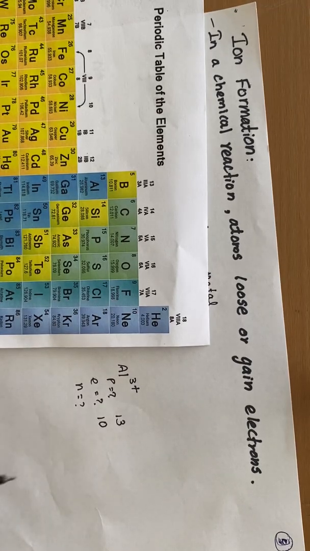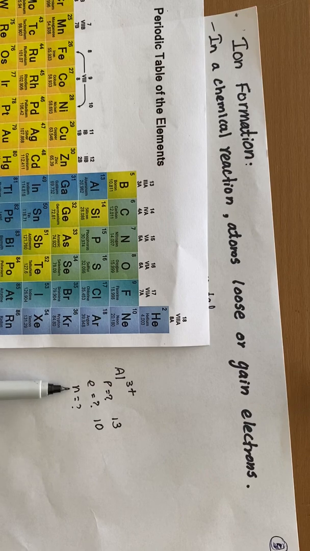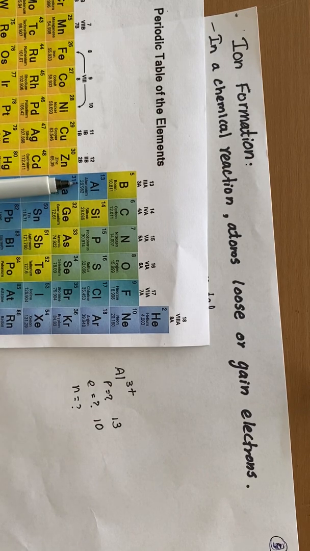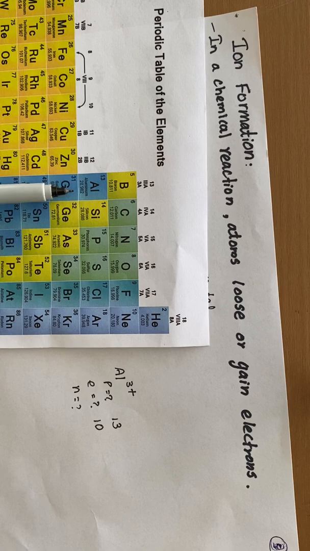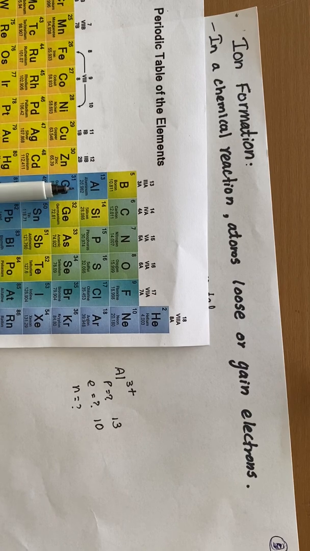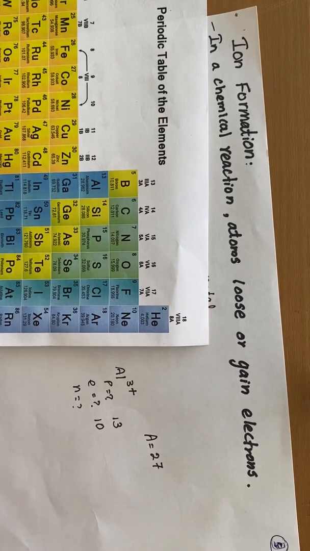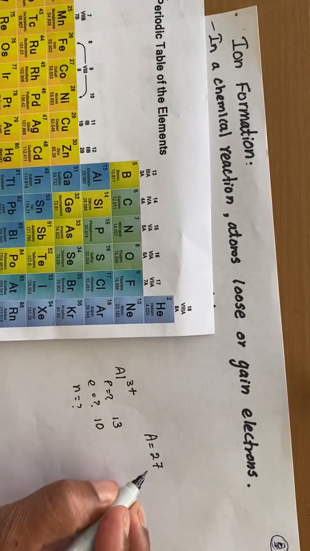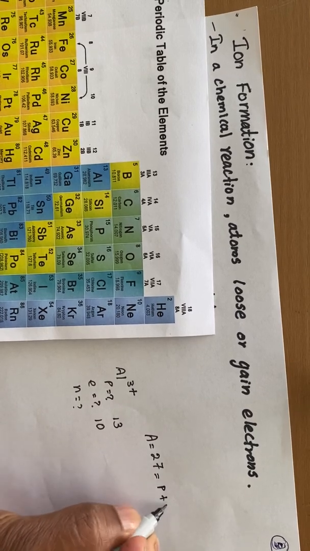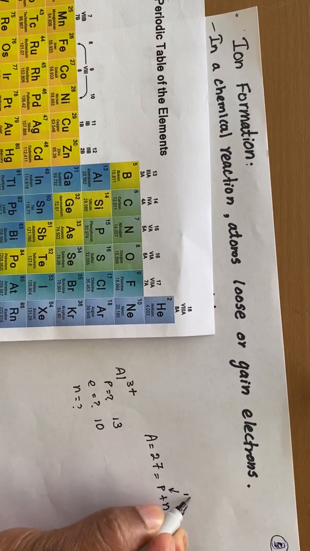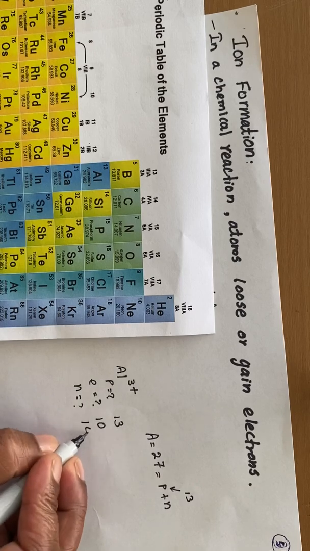How do you know what the number of neutron? Take a look. Atomic mass here 26.982. We have rounded up the full value, which is going to be at 27. Atomic mass is at 27. Atomic mass equal to number of proton plus neutron. If the proton is 13, number of neutron is going to be 14.